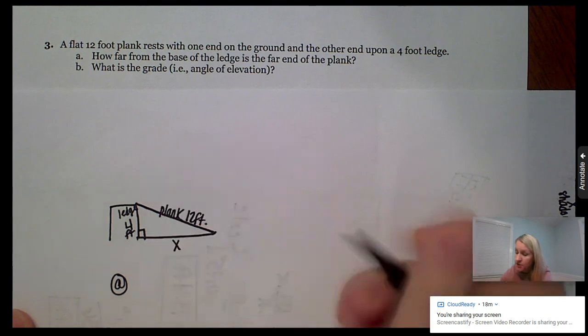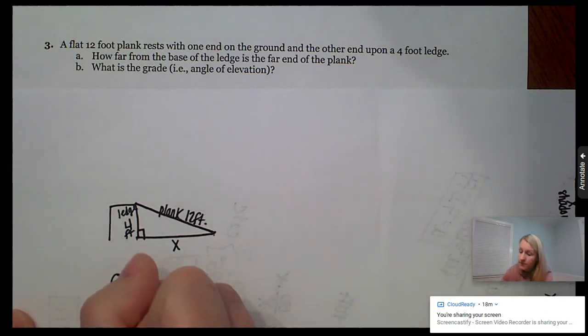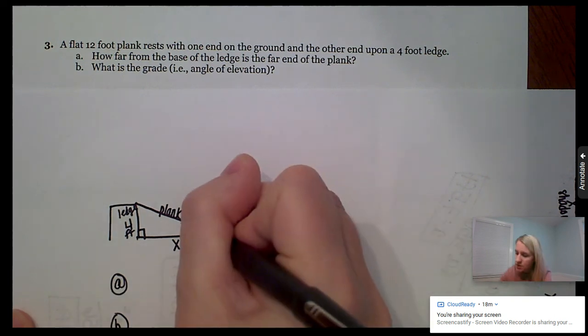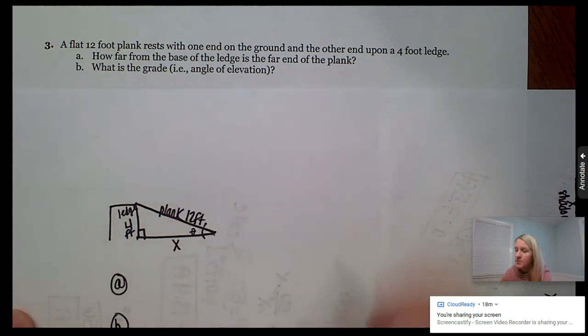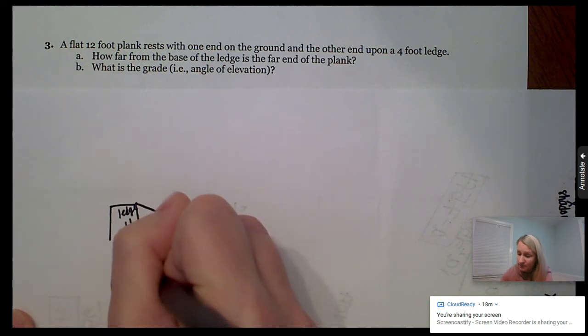So you're trying to find X, right? From the ledge to the plank, what is that? And then B, what is the grade? That's just a fancy word for what is the angle. So what is this theta? So I'm going to remind you. For A, I'd probably just use Pythagorean theorem.